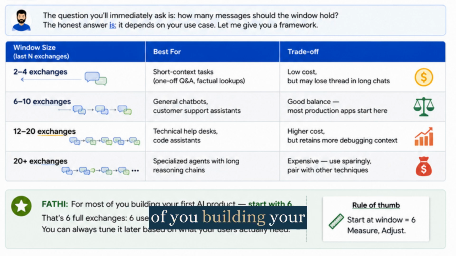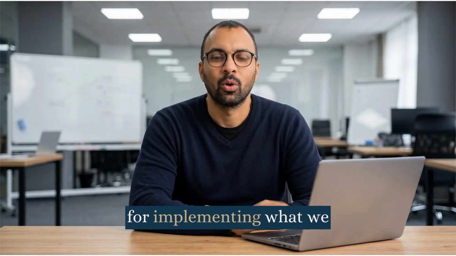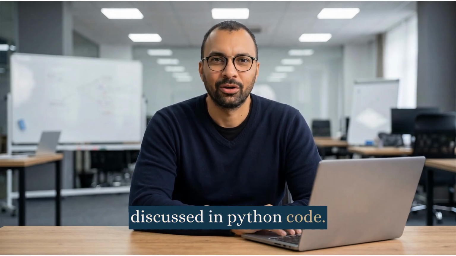For most of you building your first AI product, start with six. That's six full exchanges, six user messages, and six assistant replies. You can always tune it later based on what your users actually need. Now, it is time for implementing what we discussed in Python code.